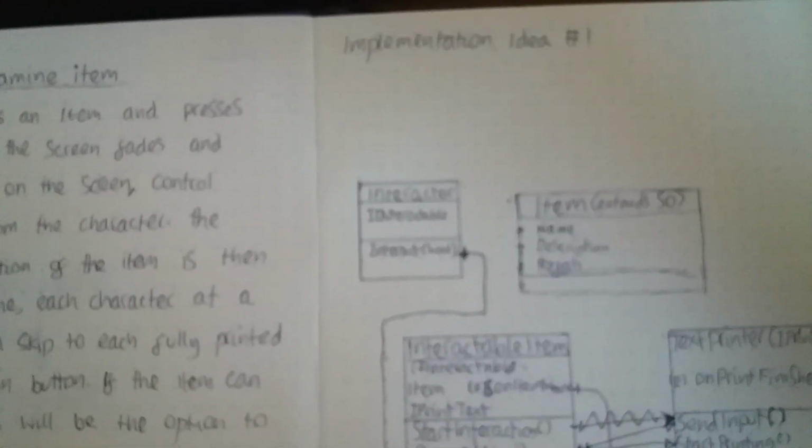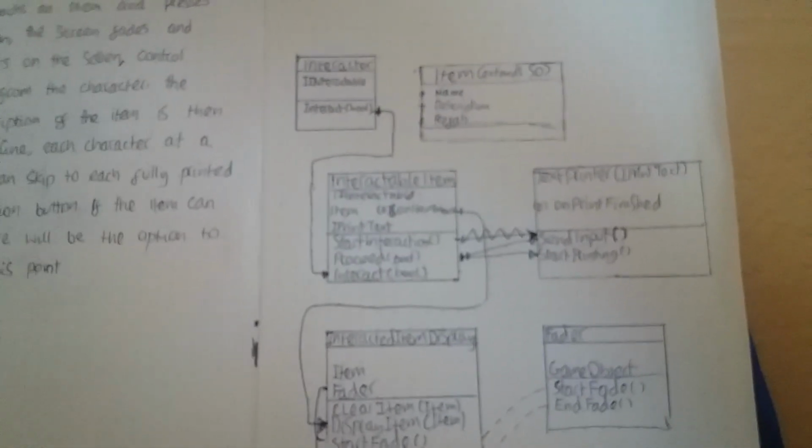So I have the interactor, which is attached to a hitbox on the character, and that will look for anything that's interactable, any of these interactable item objects, and they have the interface, the blurriness, interactable.